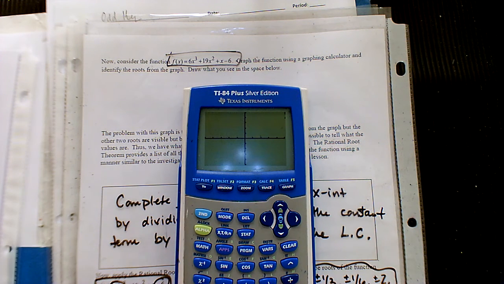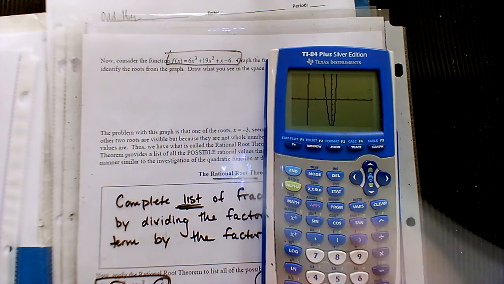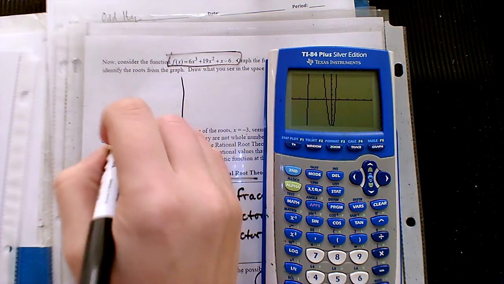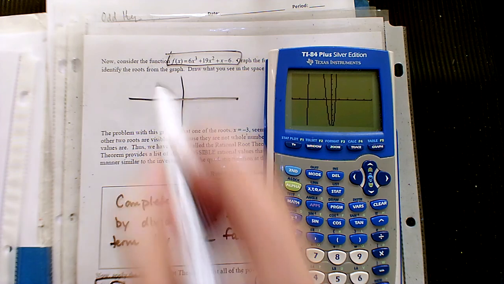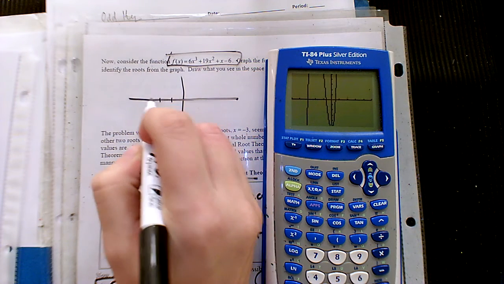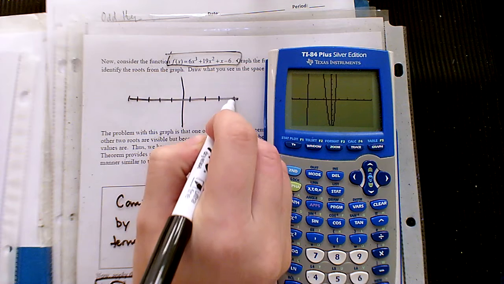All right, go ahead and hit graph. All right, we're going to draw a rough sketch. And we want to try to get as accurate, though, as possible with these x-intercepts. So I'm going to throw in some tick marks on the x-axis.